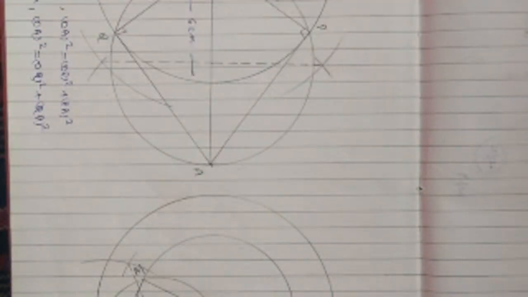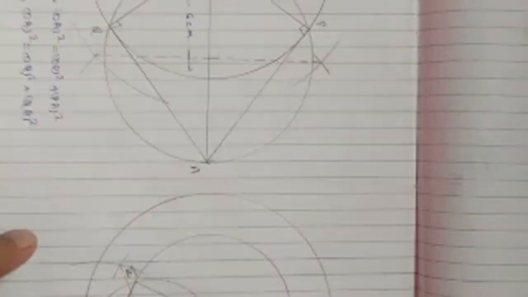So now in this first step we have to draw a circle of radius 3 centimeter.